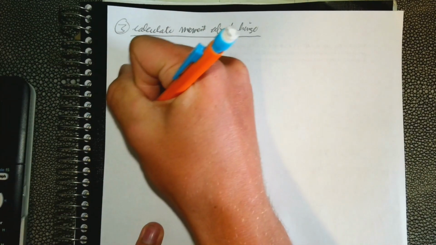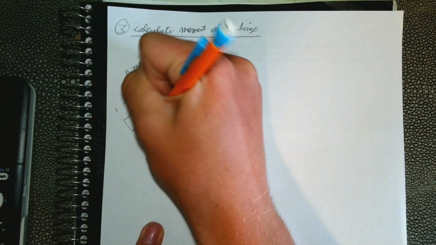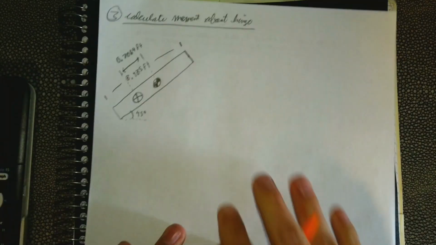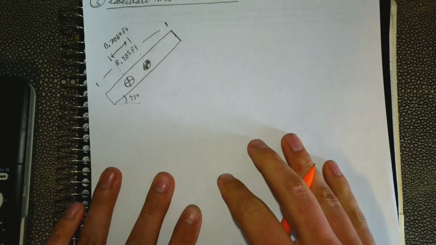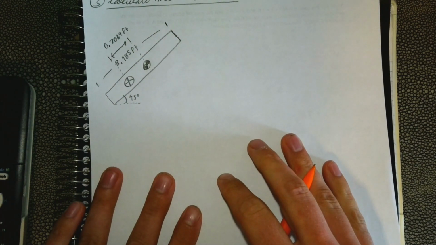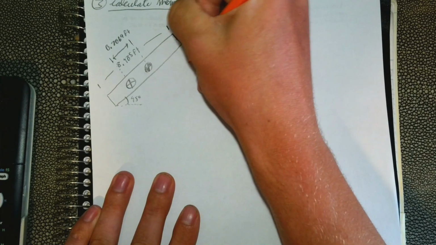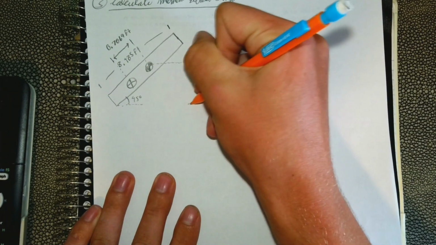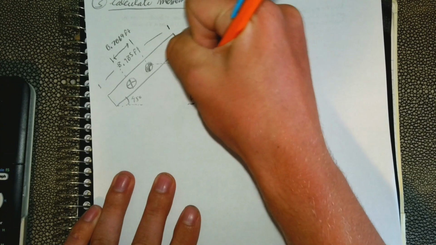We know this angle is at 45 degrees, right? And then we know that the distance from the centroid to the bottom is 3 feet.